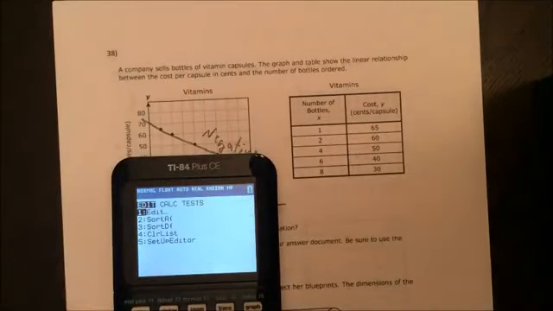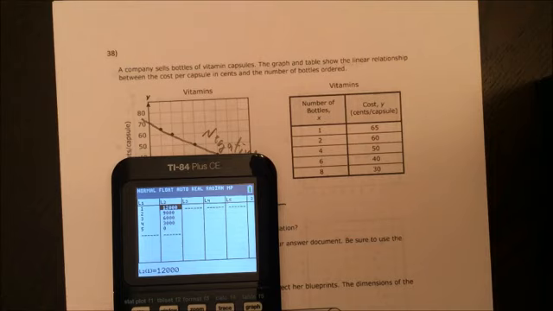So stat, enter. We're going to put in, well, we already have 1, 2, 3, 4, 5. Well, those aren't the numbers. So 1, 2, 4, 6, 8. And then we're going to have 65, 60, 50, 40, 30.